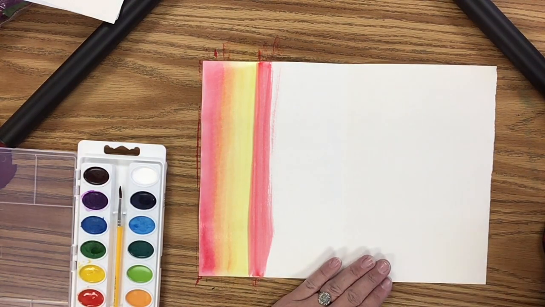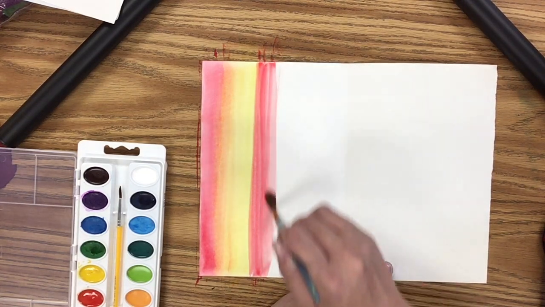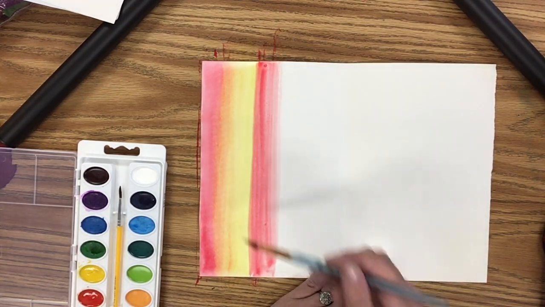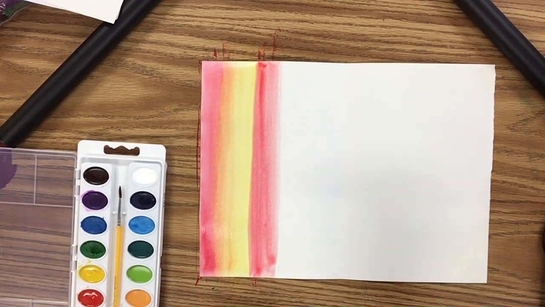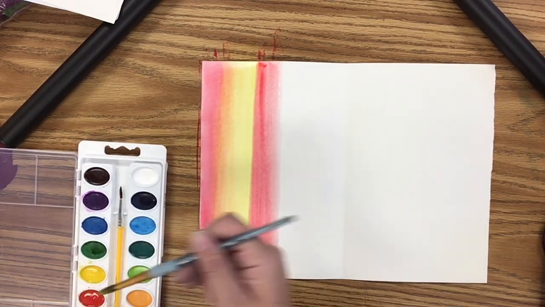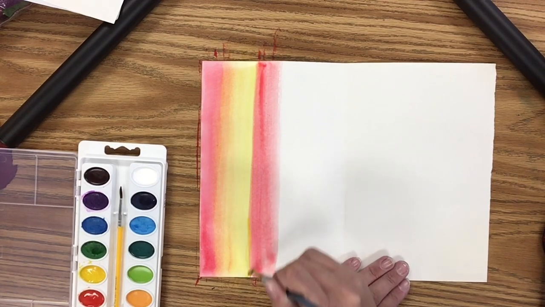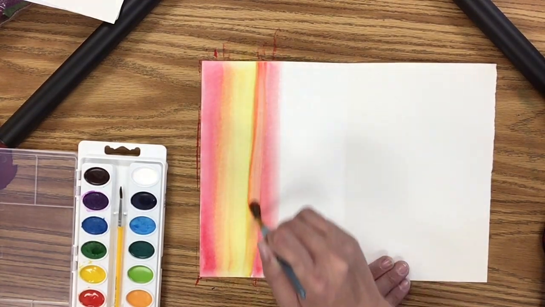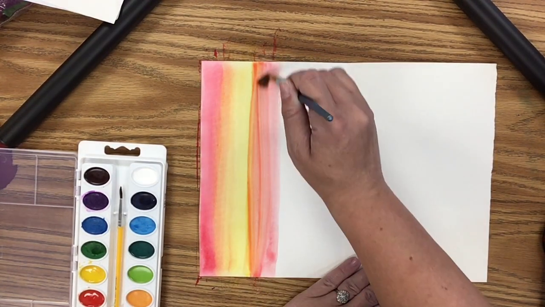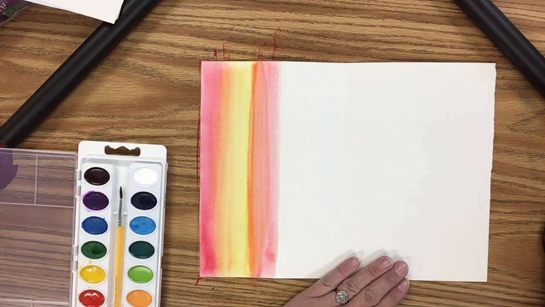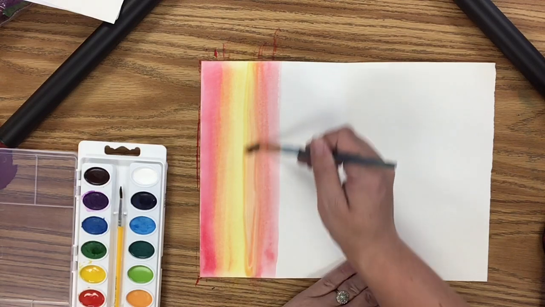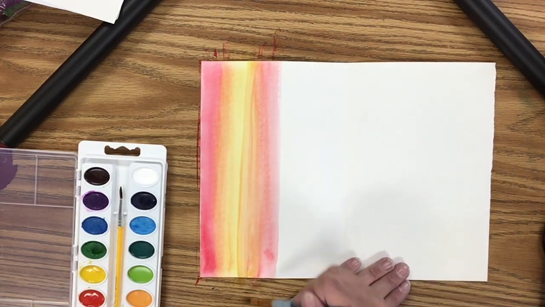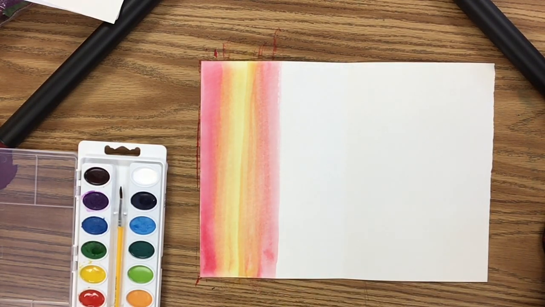So as I'm working here, you can see that really distinct line between my red and my yellow. But what I could do if I wanted to blend those a little bit more is come back and get a little bit more yellow on my brush, and then take that yellow and paint over my red just a touch. And what you're going to notice is I ended up actually mixing my colors together, and I created that orange. And it helps my colors to blend.